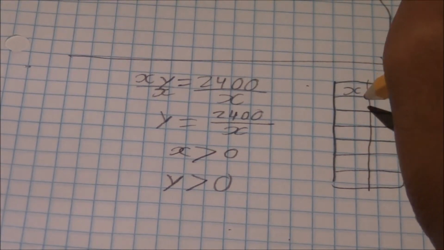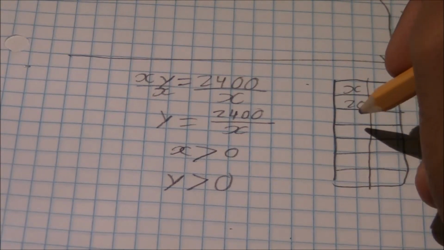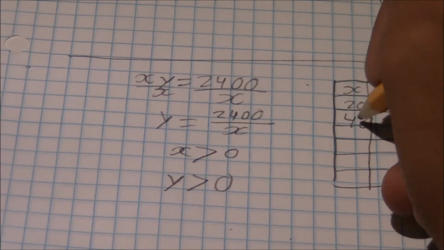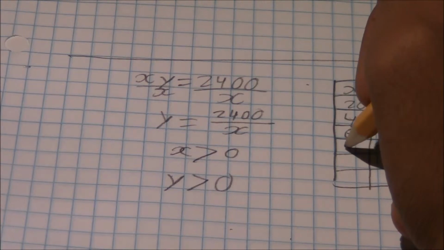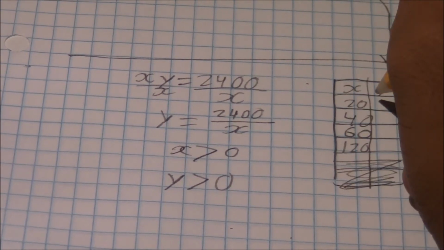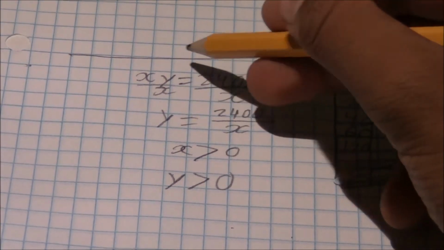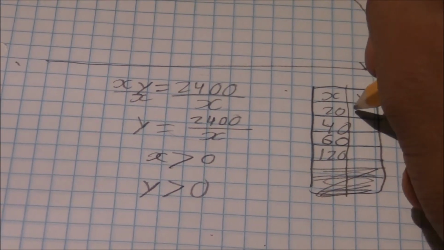So first one, 20, because these are all big numbers, so you want to start big. 20, 40, 60, and 120. So you need these two. So for 20, if you plug that into this equation right here, you're gonna get 120.